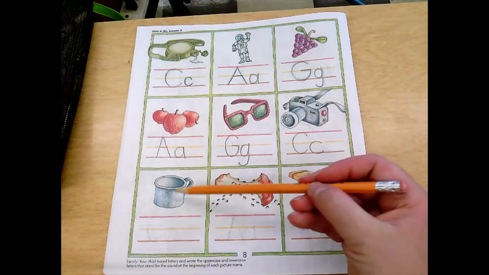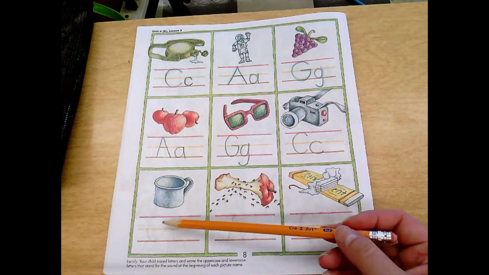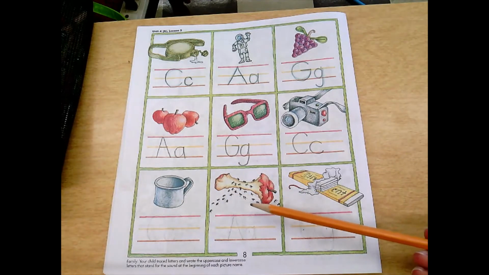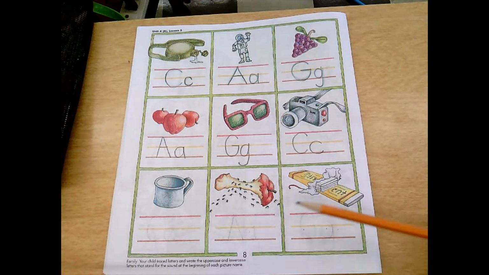This is a cup, so write down what you hear at the beginning of cup. These are ants. Write down what you hear at the beginning of ants. And this is gum. Write down what you hear at the beginning of gum. You might need to pause so that you can finish writing those, and then when you're done, come back to the video and we'll check.